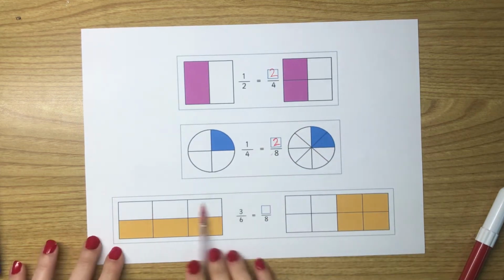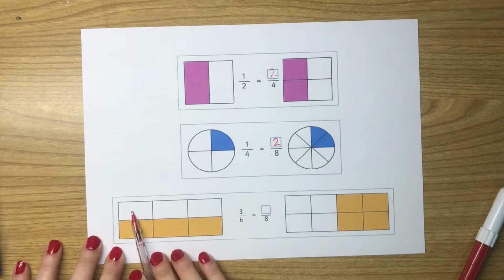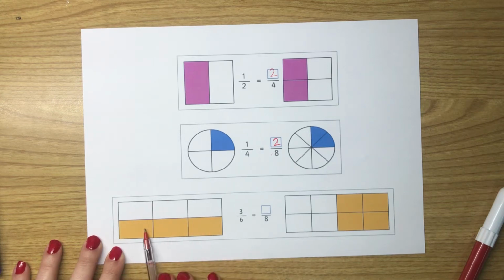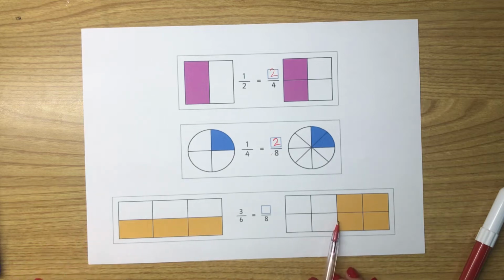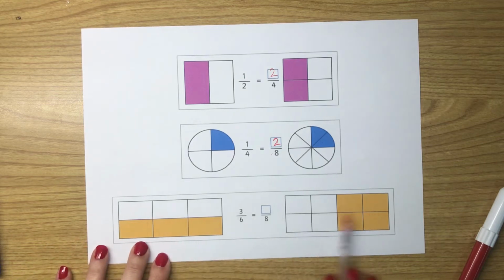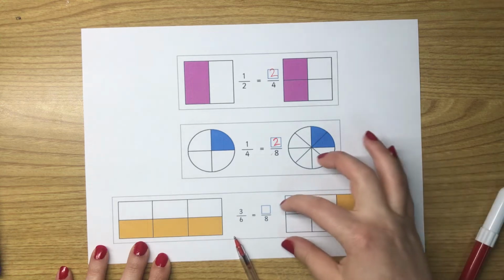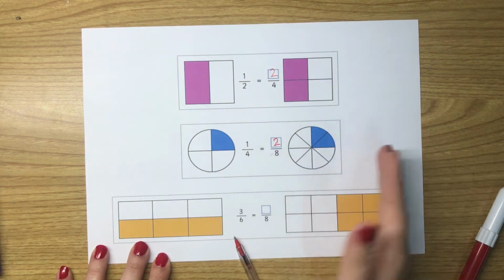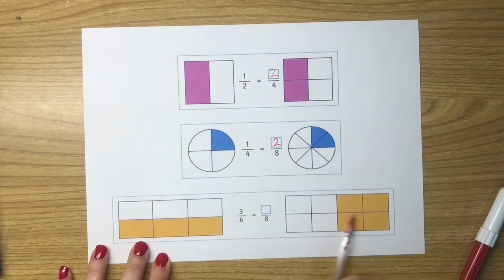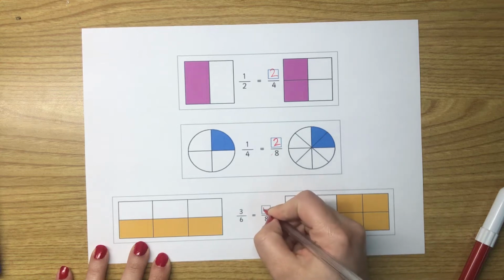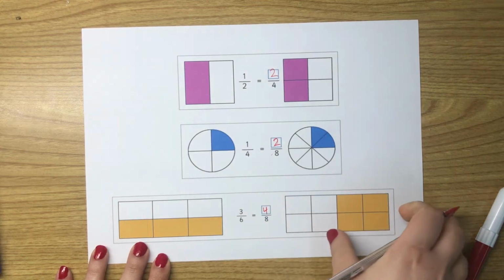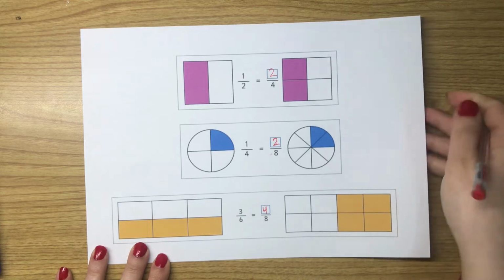Next, here's a rectangle that has been divided into 6 equal parts. 3 has been shaded. The same one, they express it by cutting it into half by another way. But how many parts are equal? It's equal to 4.